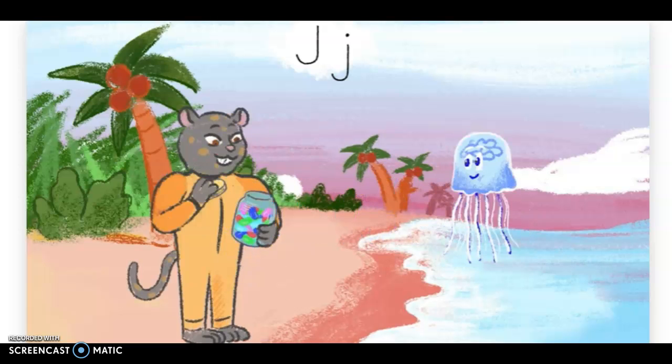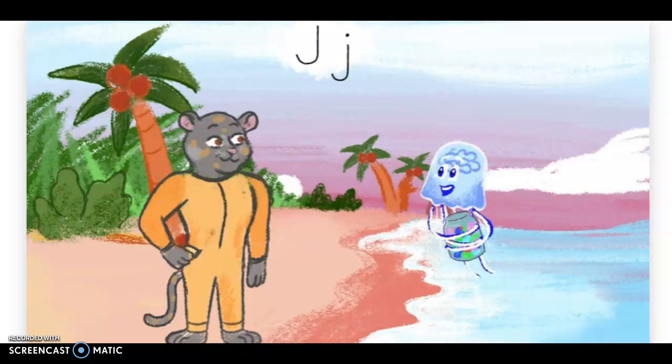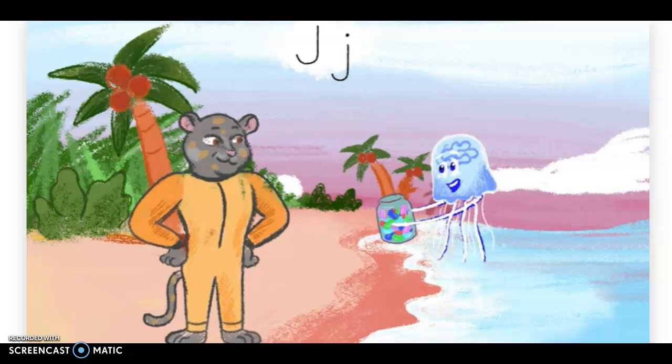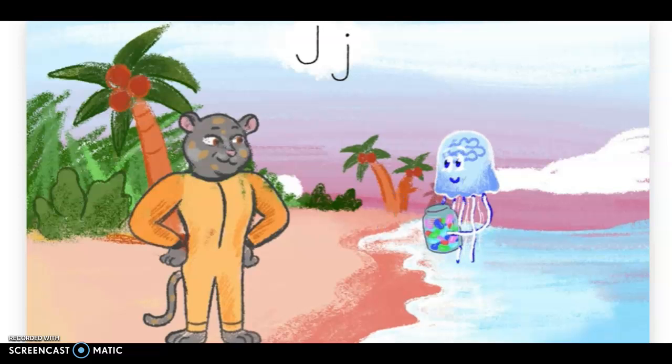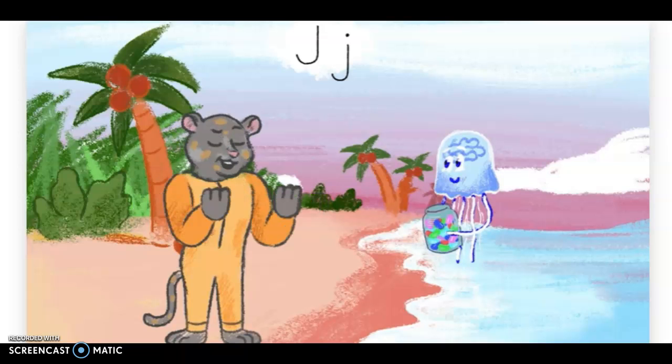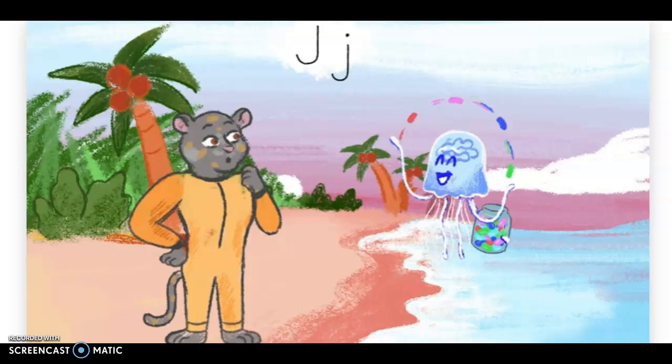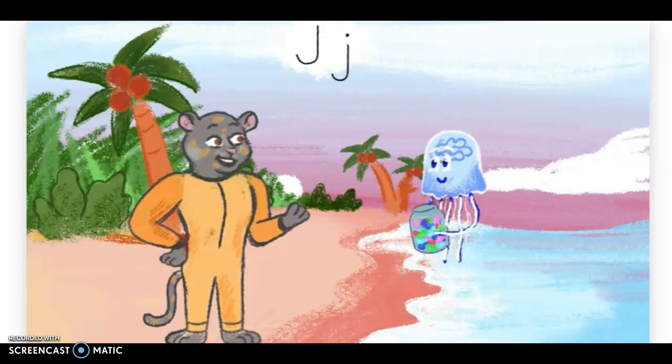So Justine opened the jar. "Thank you," said Jenny. "I would like to share these jelly beans with you." "Thanks, but I don't like jelly beans," said Justine. "You don't have to eat them. You can juggle them." "Okay, that sounds great," said Justine.